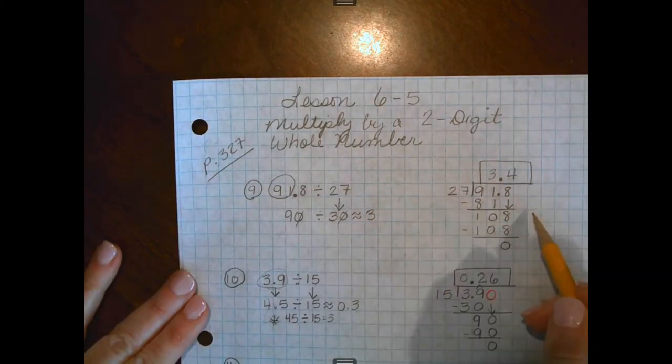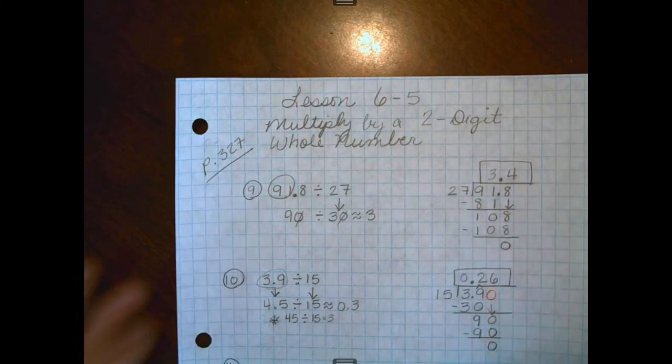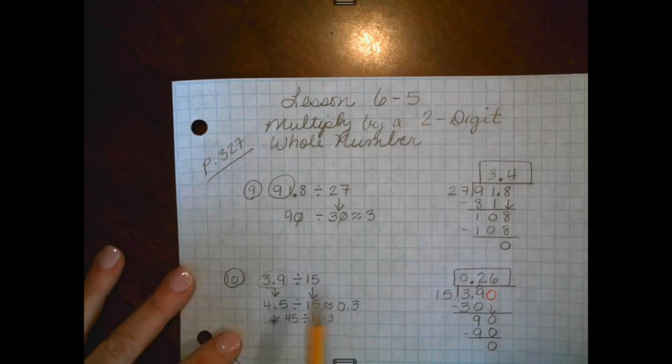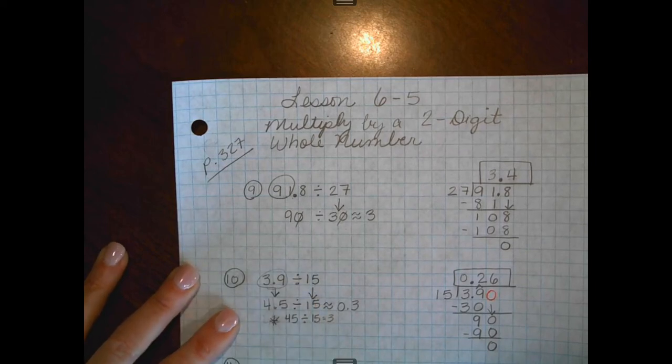Over here, this was pretty cut and dry. I didn't have to do any annexing of decimal points or zeros. I got 3 4/10. All right. Number 10, I have 3 9/10 divided by 15. I kept 15 as 15. I didn't round it because I'm pretty good at counting by 15.